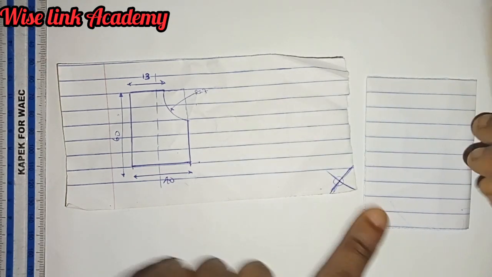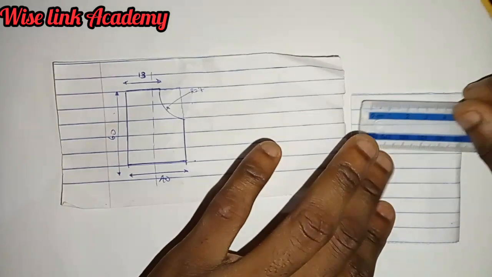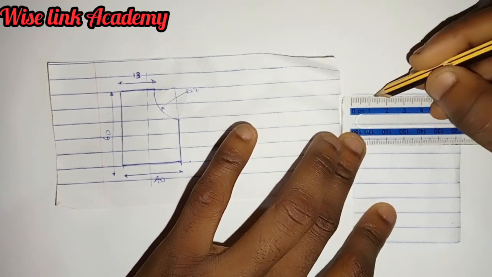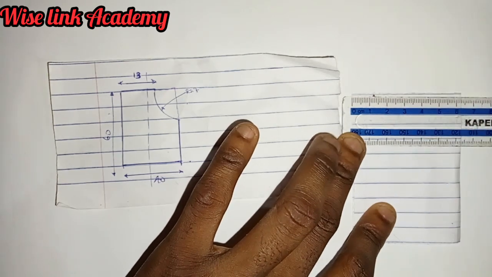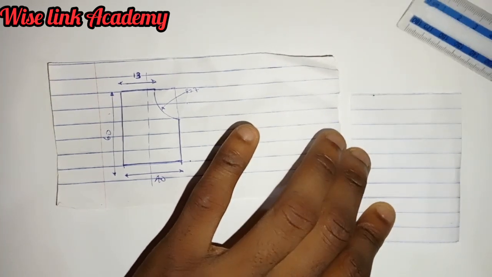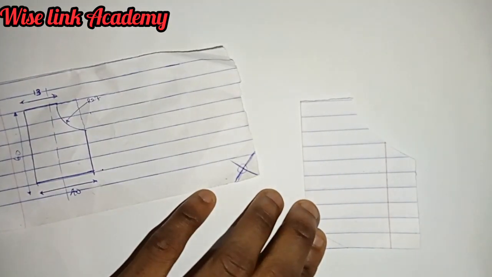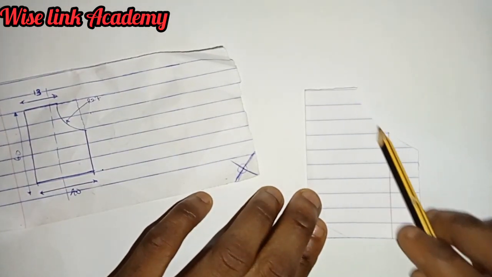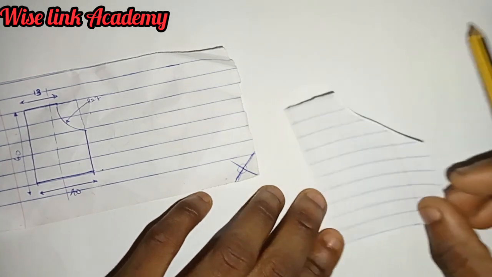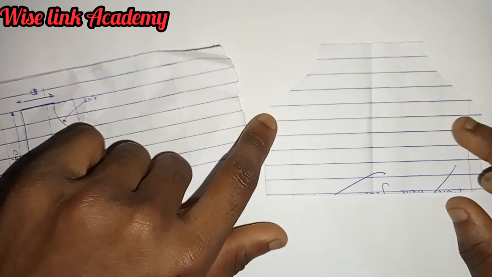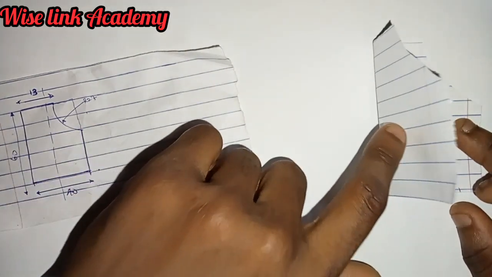If I measure my 13 with my meter rule and cut this out, I'll have something of this nature. If you develop this, you'll have something of this nature at the end of the video. So this is what I want to develop.